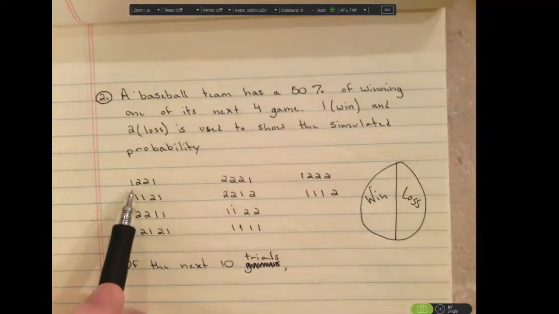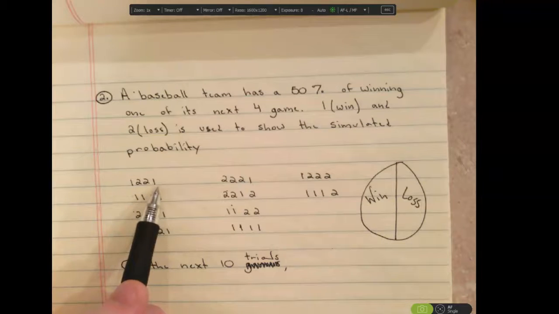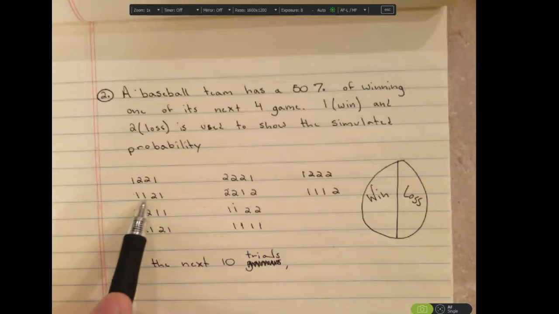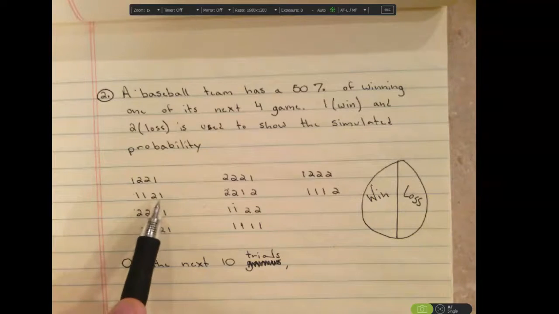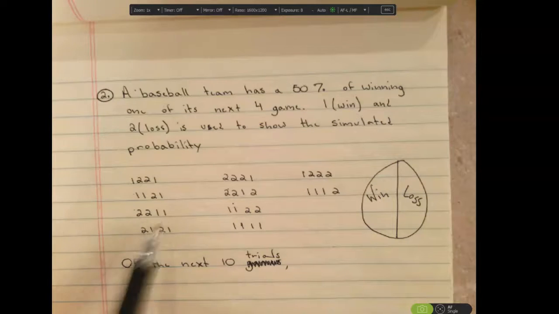So for trial 1, it showed a win, loss, loss, win. For the second trial, it was a win, win, loss, win. Same thing with trial 3. I'm just looking at, guys, what 2 corresponds with and what 1 corresponds with. So on trial 3, we'd have loss, loss, win, win.